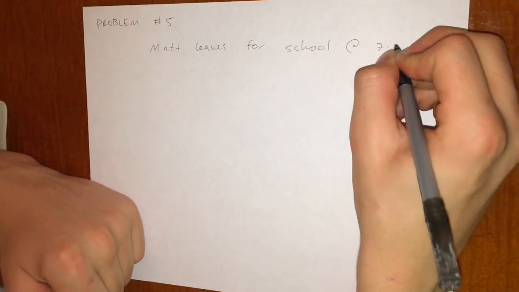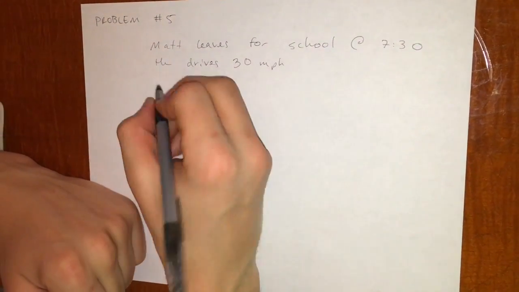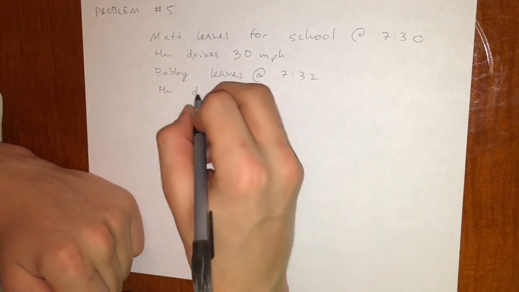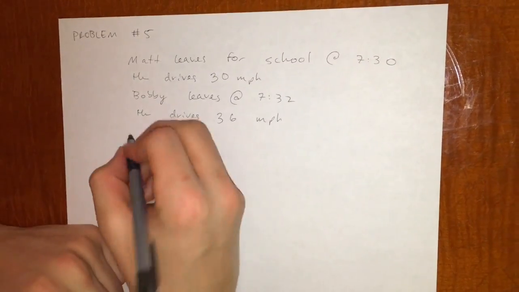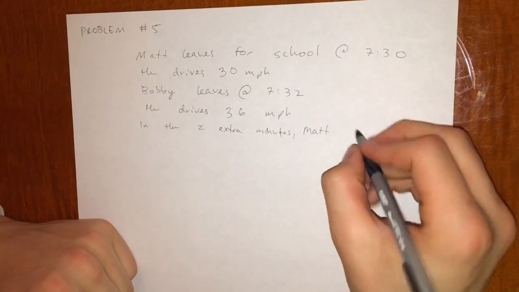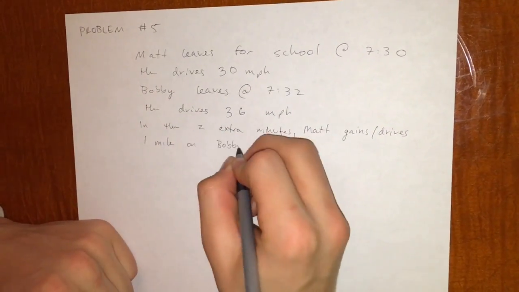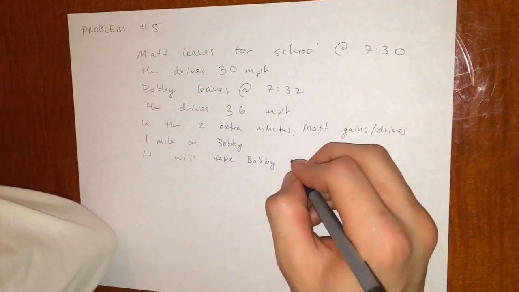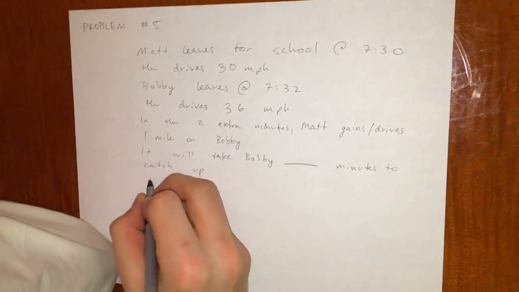Matt leaves for school at 7:30 and he drives 30 miles per hour. Bobby leaves at 7:32 and he drives 36 miles per hour. In the extra 2 minutes, Matt drives 1 mile on Bobby. It will take Bobby how many minutes to catch up?